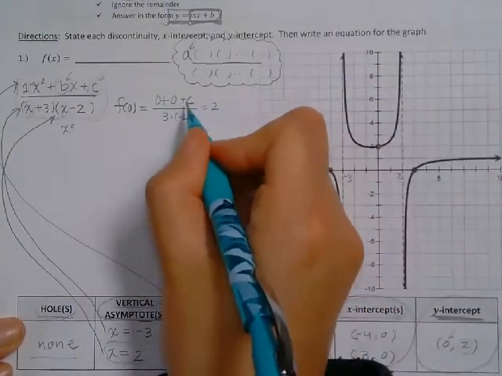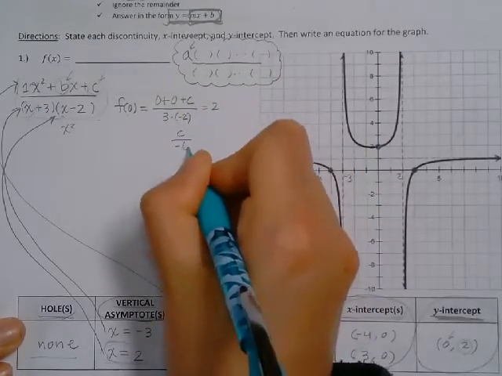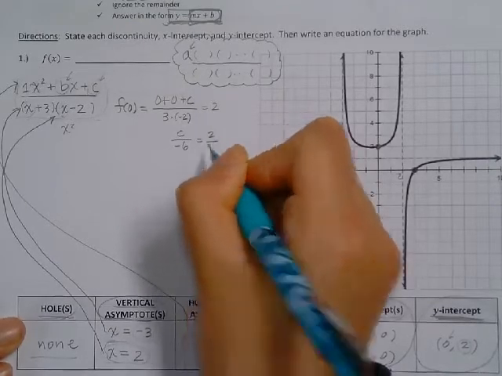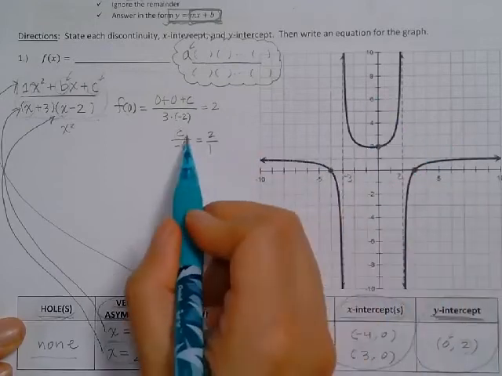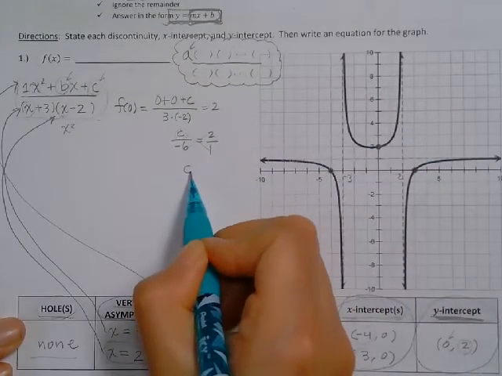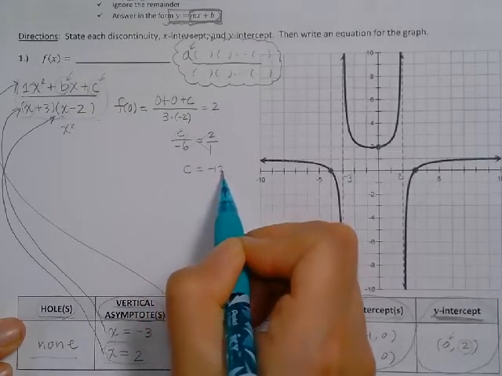So 0 plus 0 plus c is c, over 3 times negative 2, which is negative 6. Then equal to 2, which is 2 over 1. What should be the value of c? You can cross multiply. c times 1 is c, and negative 6 times 2 is negative 12.